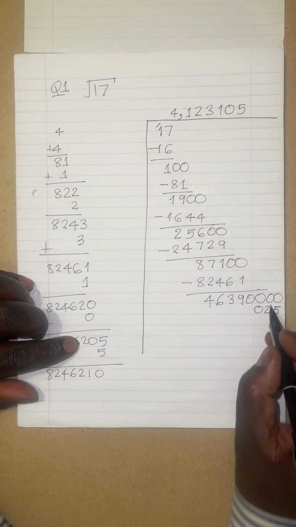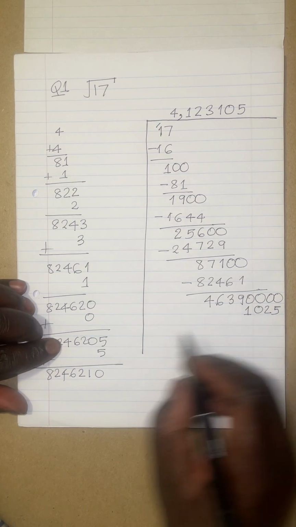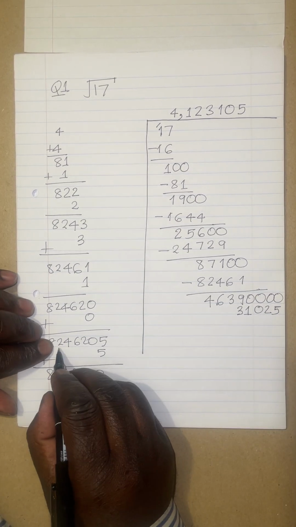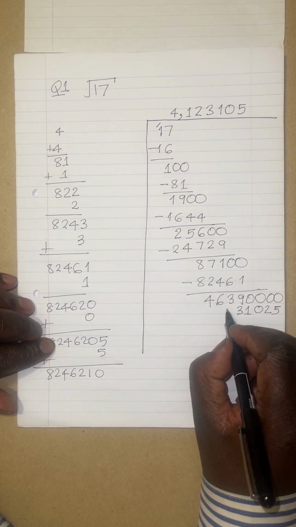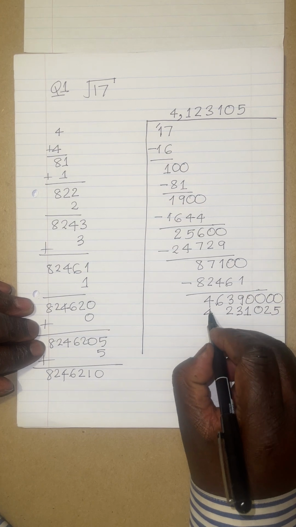0 carry 1. 5 times 6, that's 30 plus 1, 31. 1 carry 3. 5 times 4, that's 20 plus 3, 23. Carry 2. 5 times 2, that's 10 plus 2, 12. Carry 1. 5 times 8 is 40 plus 1, 41.